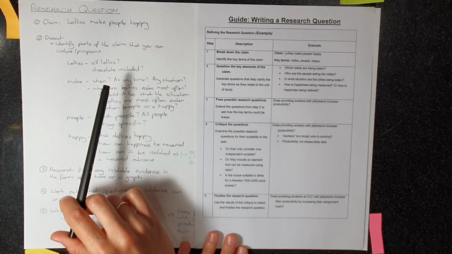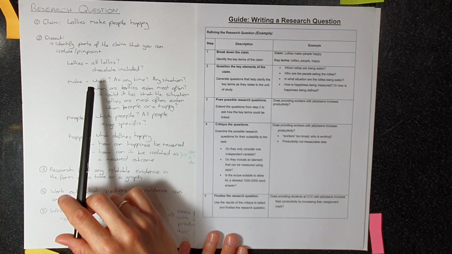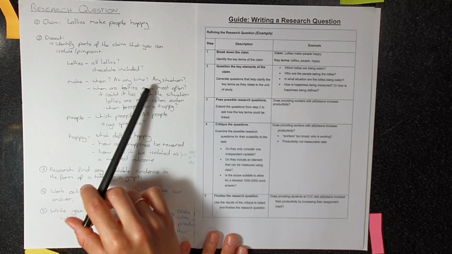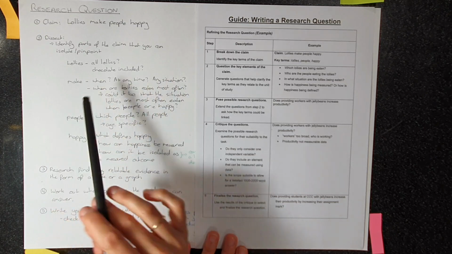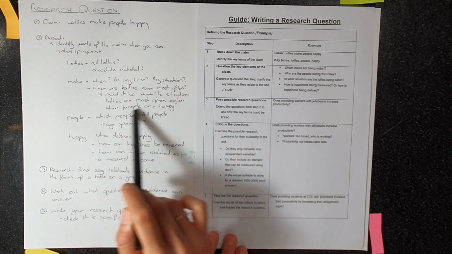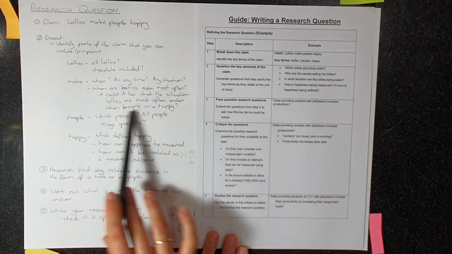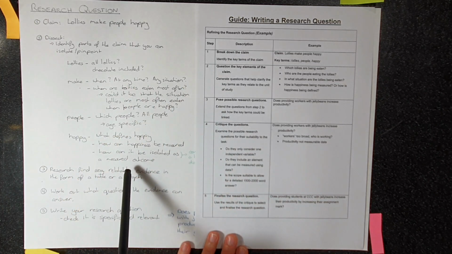Make. When are they making you feel happy? Is it any time, any situation, or is it misunderstood that we actually eat lollies more when we are happy, not lollies making us happy? Maybe that's something that I can go into and see if I can find something on that.